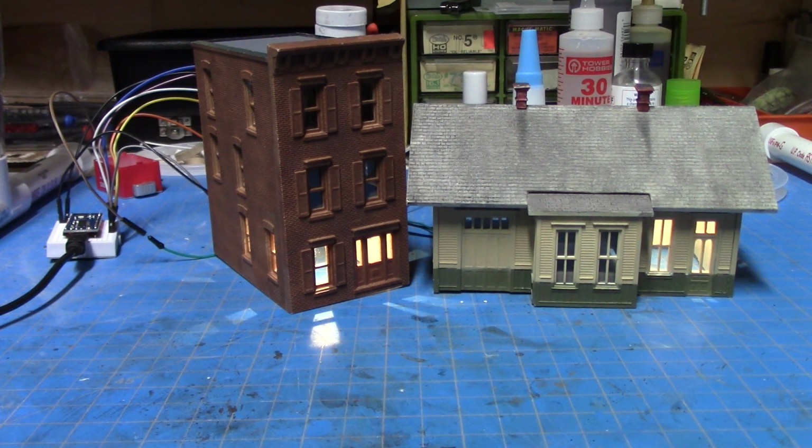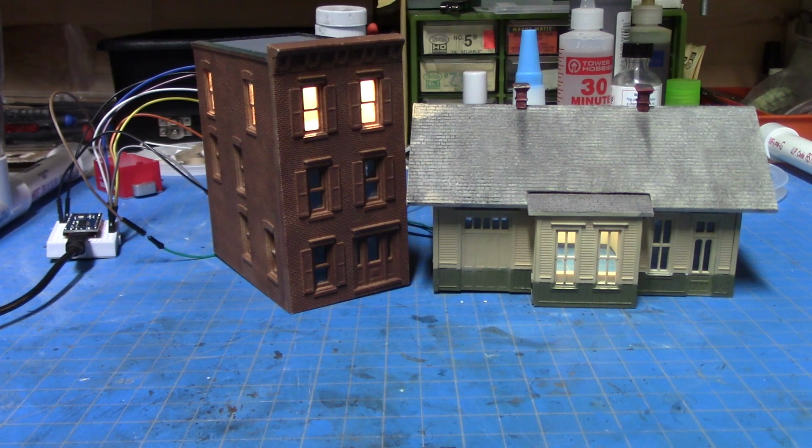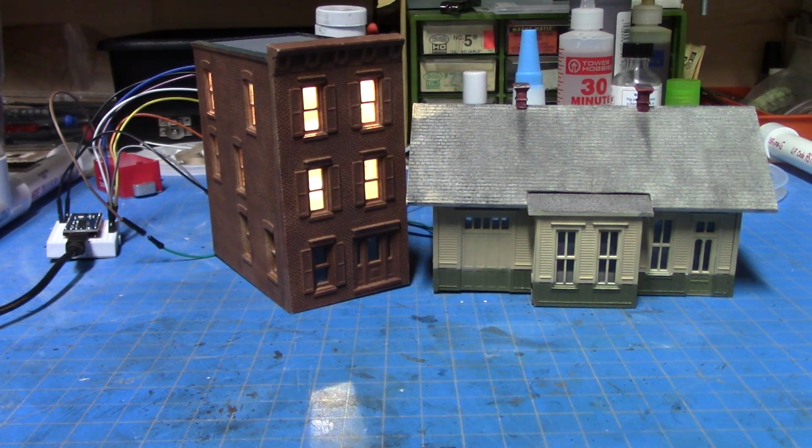And remember, I've got this set right now so that it's going to go through this fairly quickly. Normally, as I said, I was thinking it might go through the iteration of the loops once every 10 minutes or so, in order to just put some animation in the lights of the buildings on the layout. So I think it worked out pretty well. As you can see, the lights are going on and off.